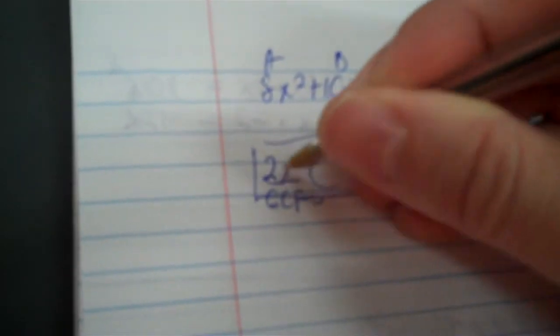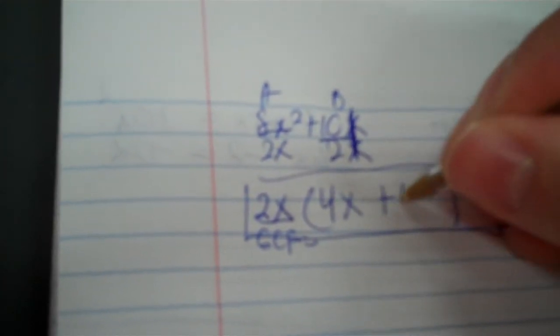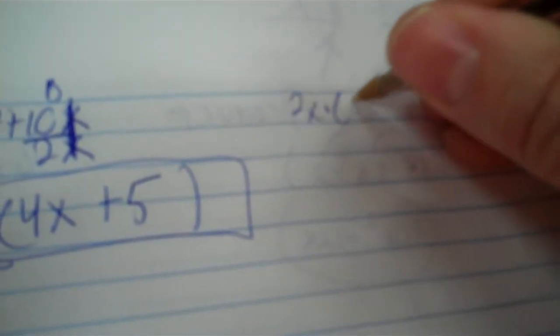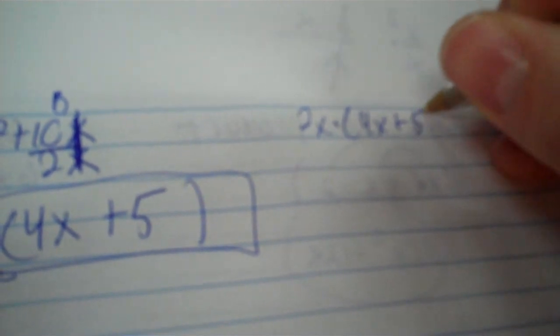Find 8 again. Here's 8 and there's 10. So 8 and 10 are in this row. That's our second row. So 2 is our greatest common factor with x. Okay, so 8 divided by 2 is 4. X to the second divided by x would be x. 10 divided by 2 is 5. So the answer to that is 2x times 4x plus 5.